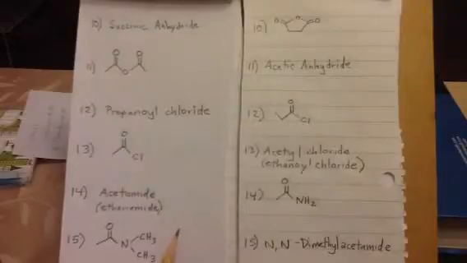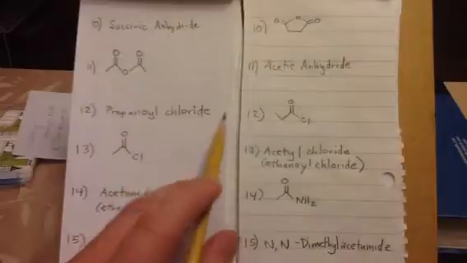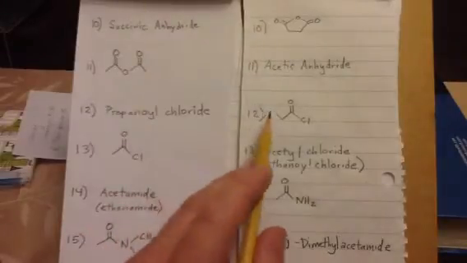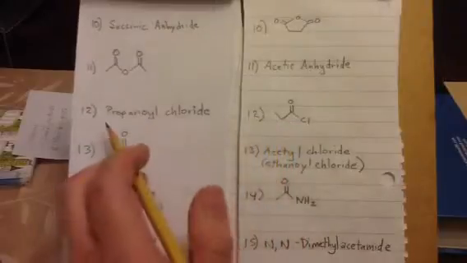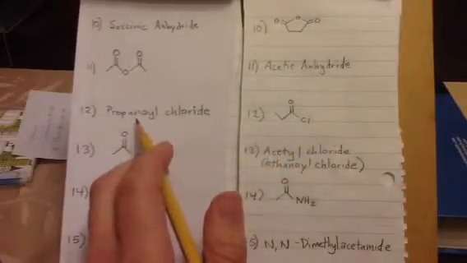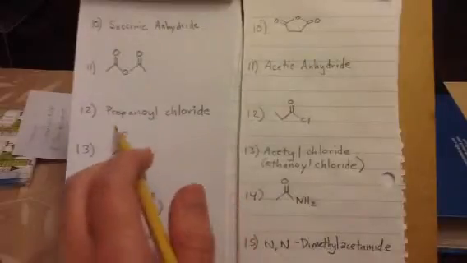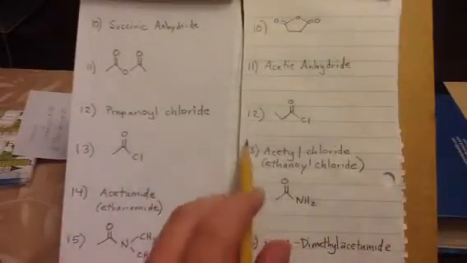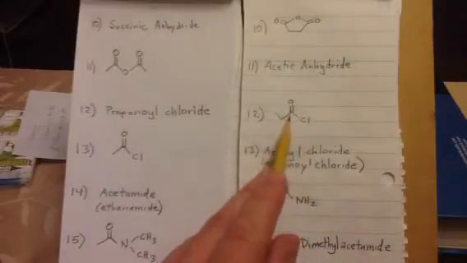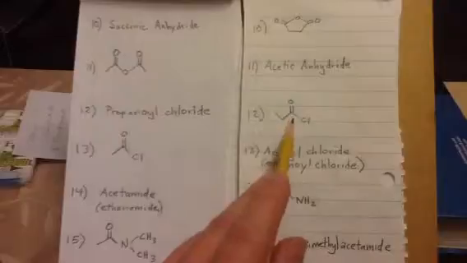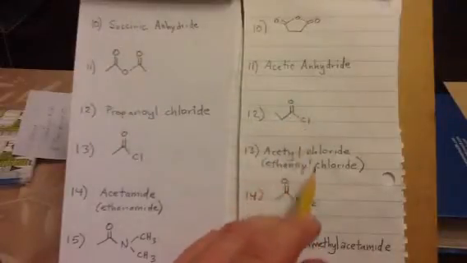Now we're going to look at a couple acyl chlorides. So you were asked to draw propanoyl chloride. So first of all, let's look at the carbons. 1, 2, 3 carbons. Propan. Acyl chlorides are named with the -oyl suffix, propanoyl. And we know it's an acyl chloride because there's an oxygen double bonded to a carbon, and that carbon is also single bonded to a chlorine atom.